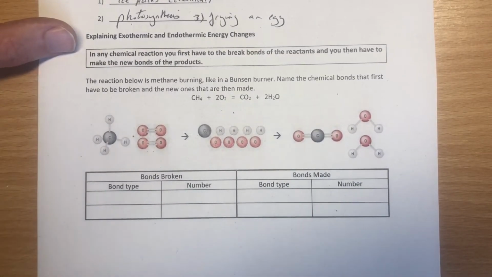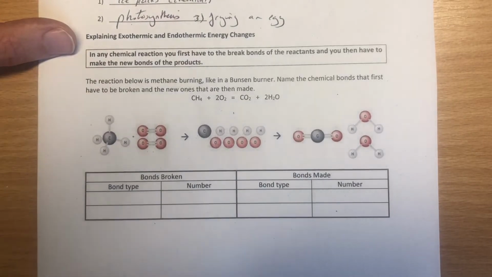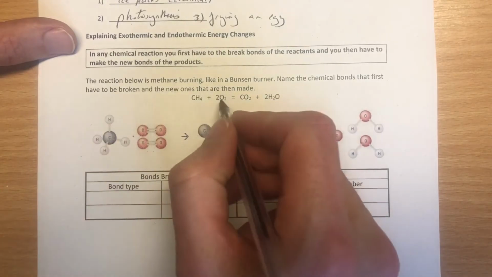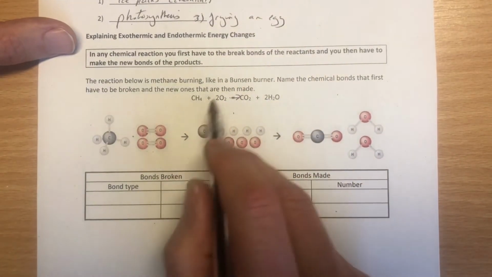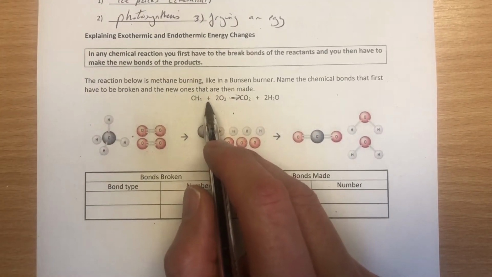You have to know that in any chemical reaction, whether it's exothermic or endothermic, there are always two stages. The first stage is that the reactants' bonds need to break, and then when we've broken all the reactants' bonds, the product bonds need to be made, new bonds need to be made. So here we have, for example, an equation for methane reacting with oxygen to make carbon dioxide and water, standard gas burning, so gas in a Bunsen burner. Burning, that's what this reaction is.